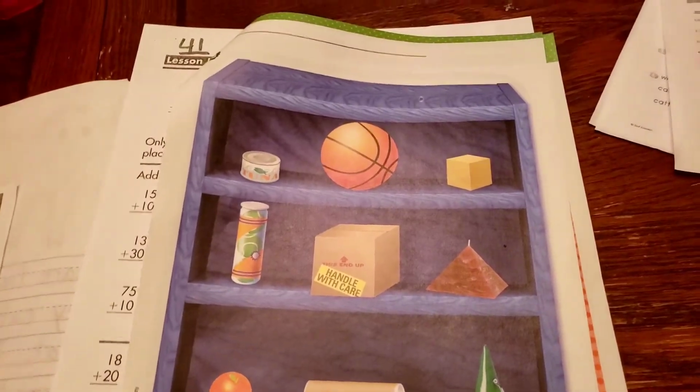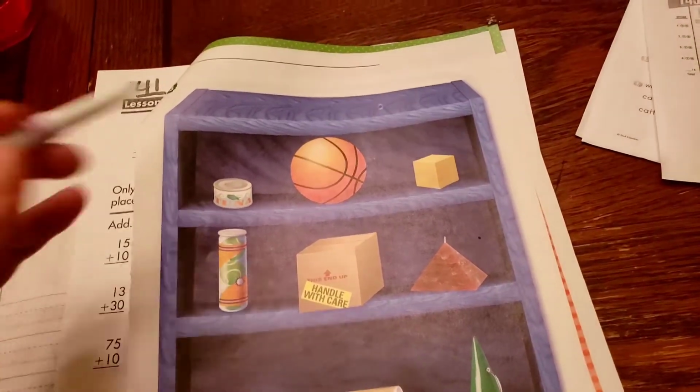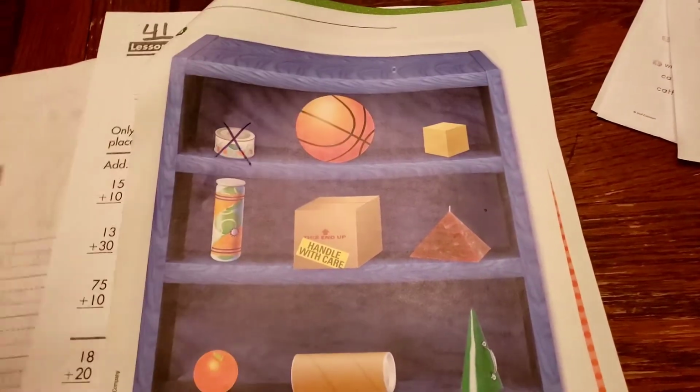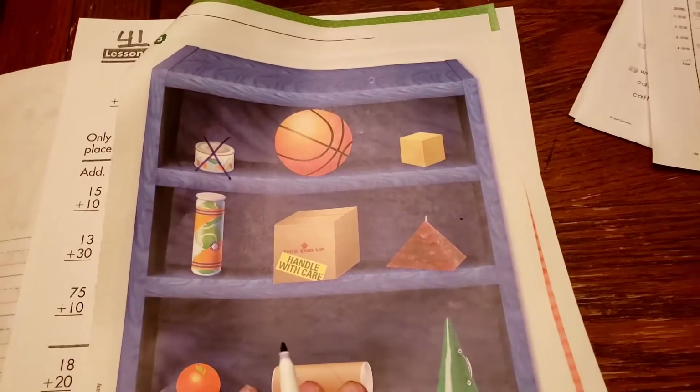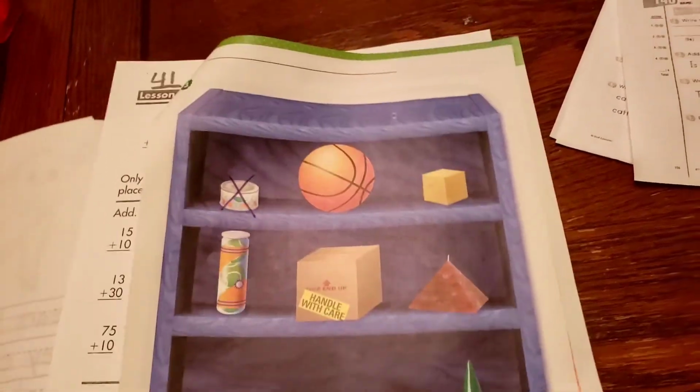On this side, they want us to find the objects that are shaped like cylinders. I'm going to do the first one. The can right there is a cylinder. Even though it's short, it's still a cylinder. Find the rest and put your X's.